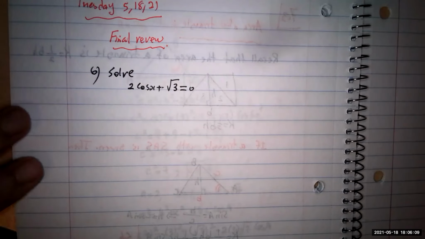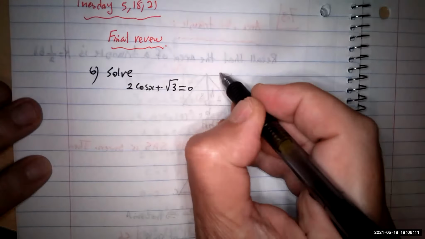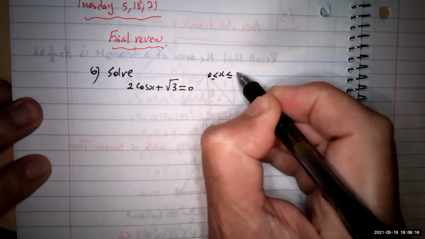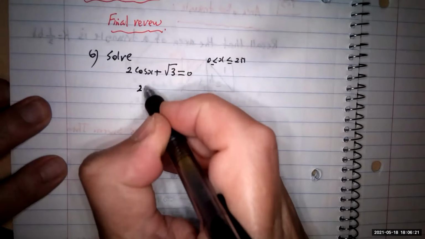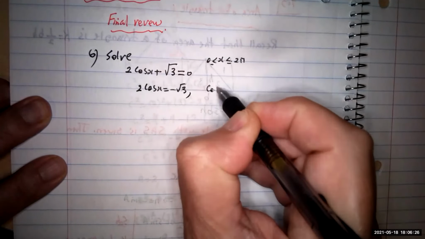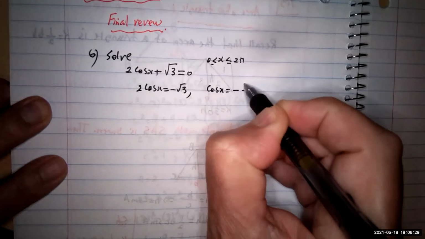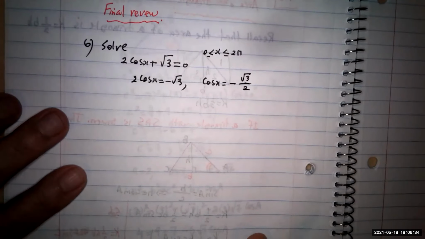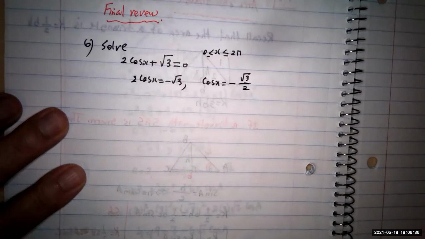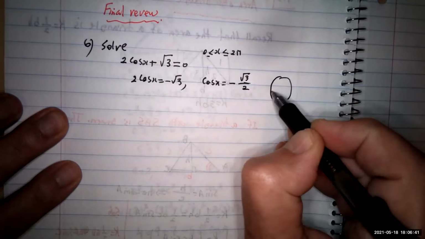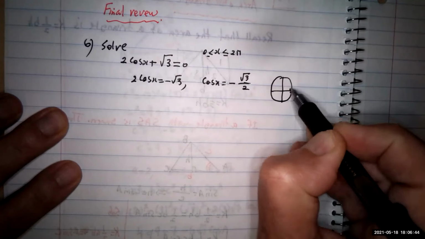And they ask you to get, in particular, the solution between 0 and 2 pi. You know that you are going to isolate the cosine in this case. It's going to be 2 cosine x equal to negative radical 3. So the cosine x would be negative radical 3 over 2. You go to the table and quickly you find it. So we can find it quickly.